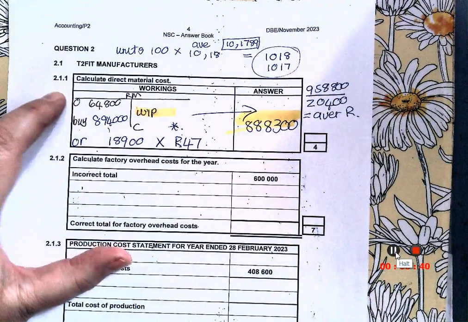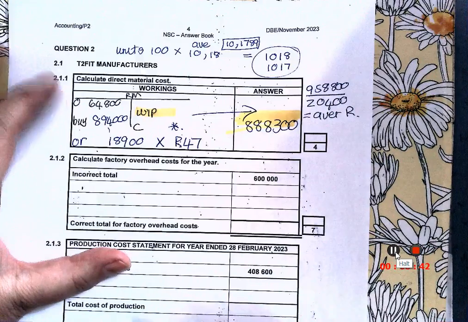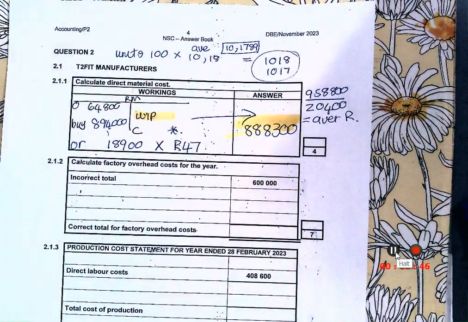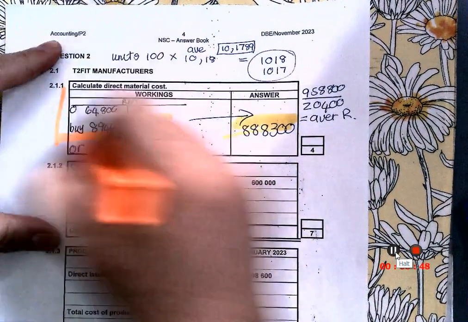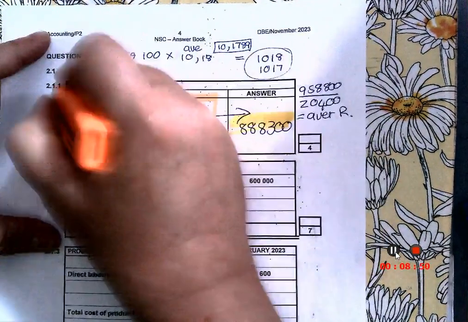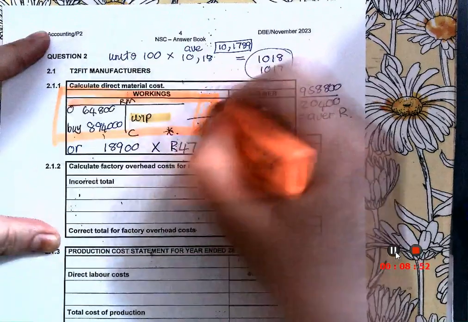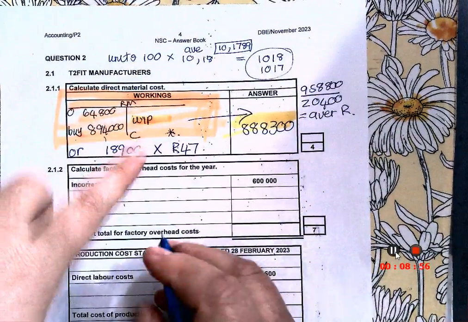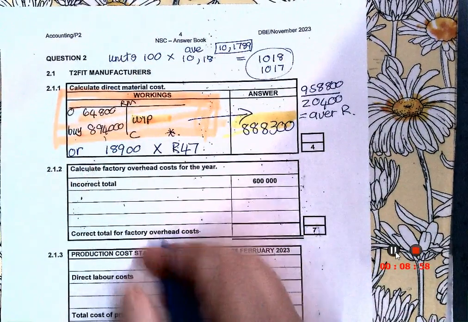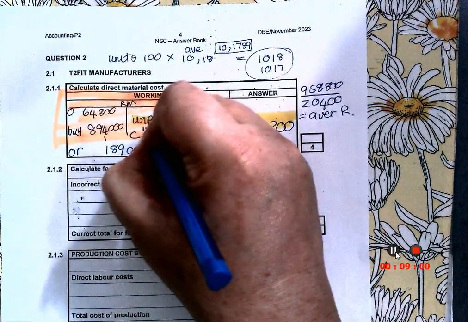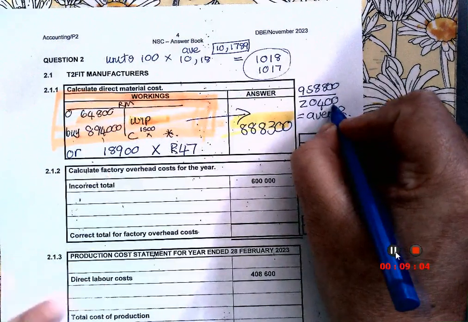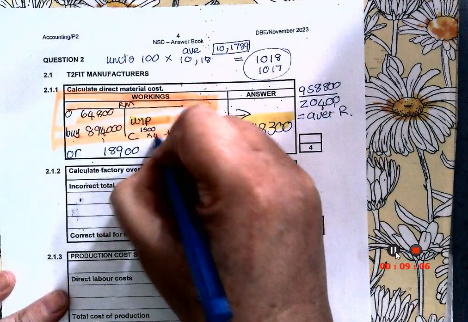Just for interest's sake, let me finish the T for you. If I did it according to the T, let me just block it off so that you don't get confused. If I do it according to the T, then I would have said the closing is 1.5, I would still do that calculation to get the 47.